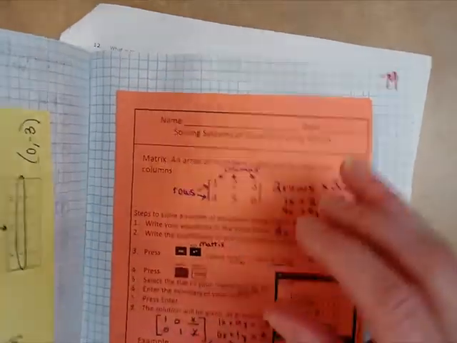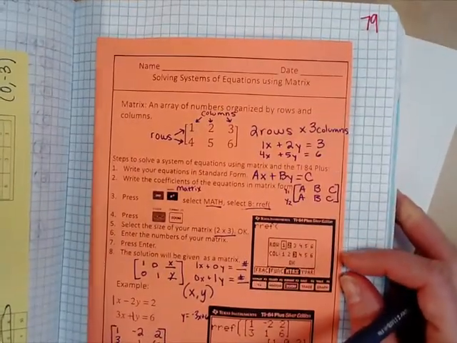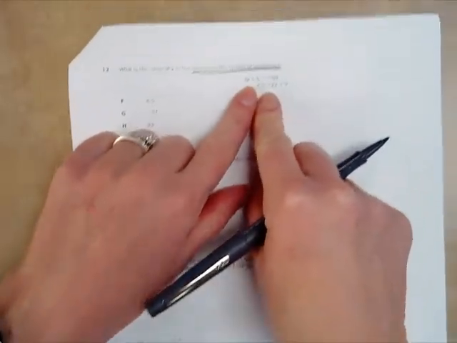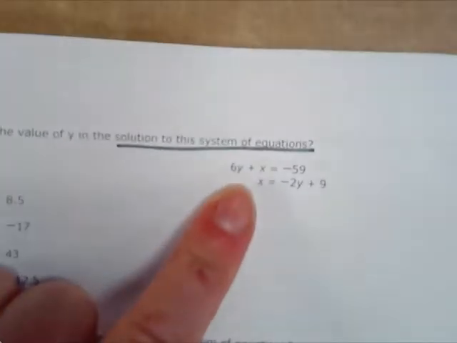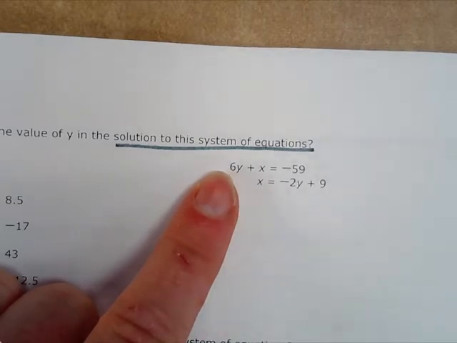You could look at the table and see where the y's are the exact same. Or you could use a matrix. So those are all the different ways you can solve this. Let's look at how this one is written. So we could either solve for y or do a matrix. I think I'm going to do a matrix.